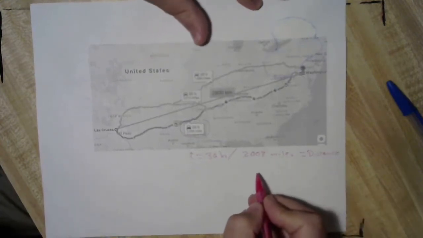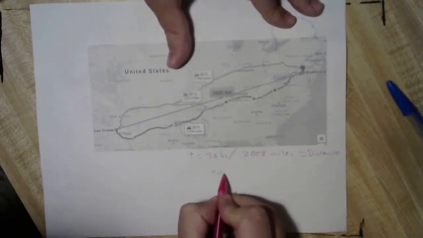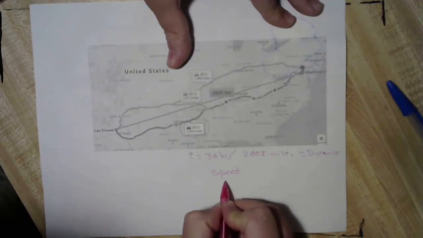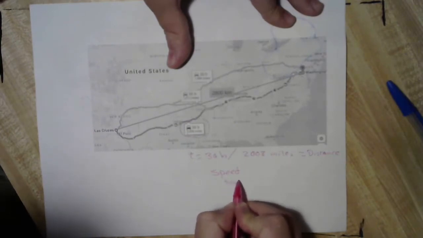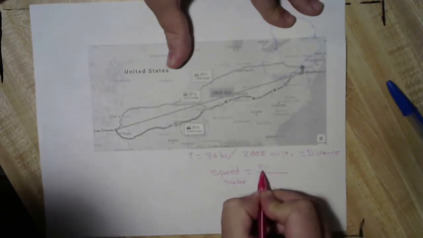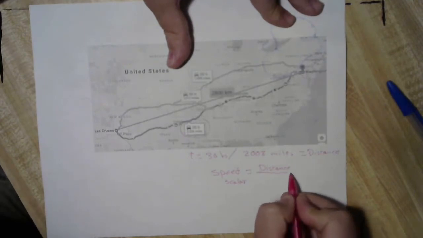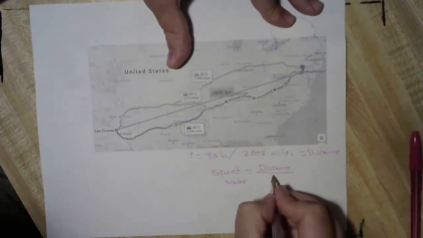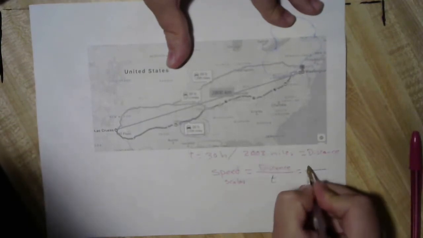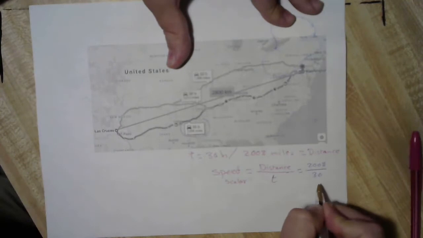I can compute the speed in this case. The speed is scalar, which is equal to distance divided by the time, which is equal to 2008 divided by 30.